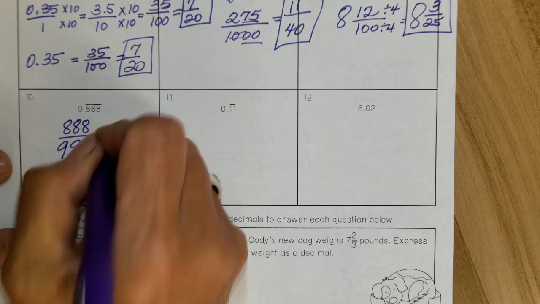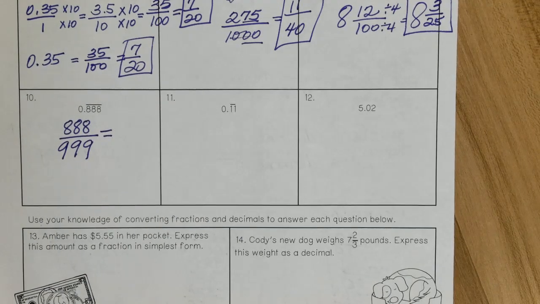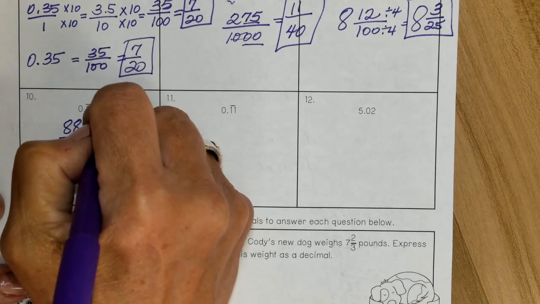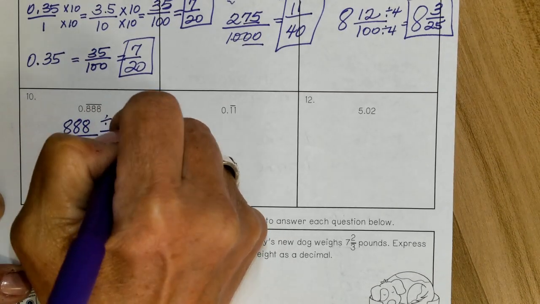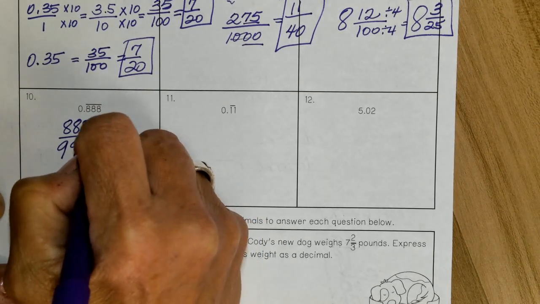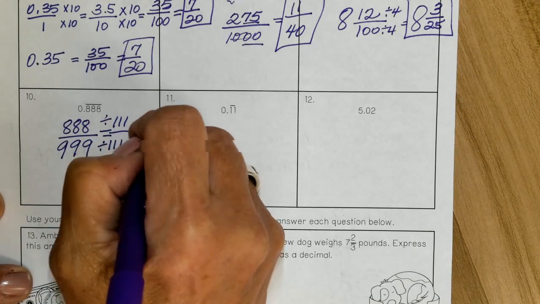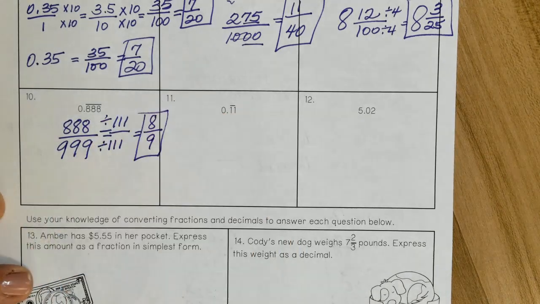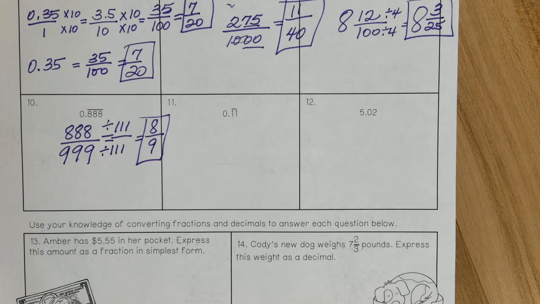Okay. And so then we would need to simplify this. Couldn't we divide by, what if we divided by 11? We should divide by 111, shouldn't we? That's right. And that would give us our 8 ninths. Good job.